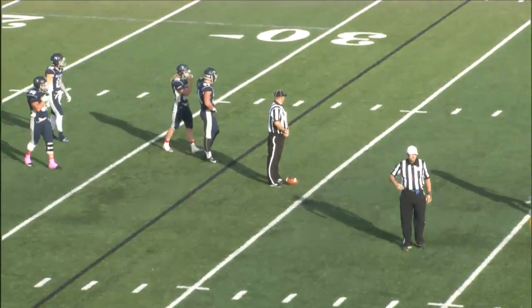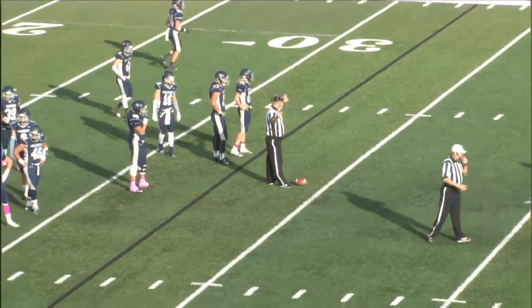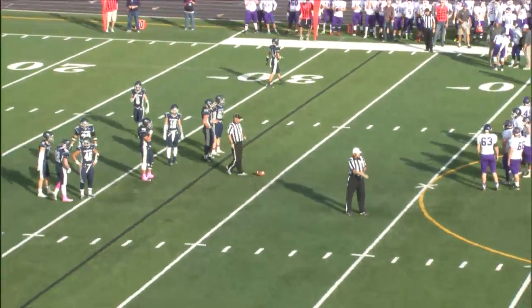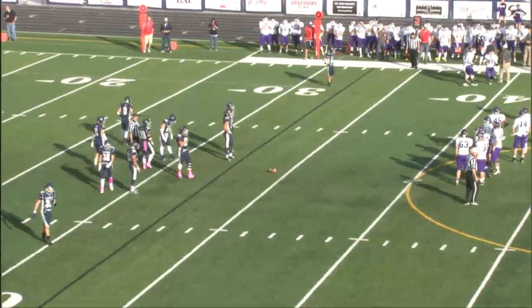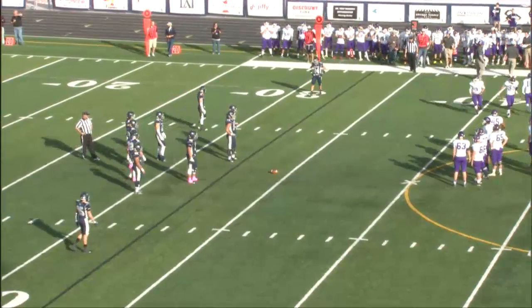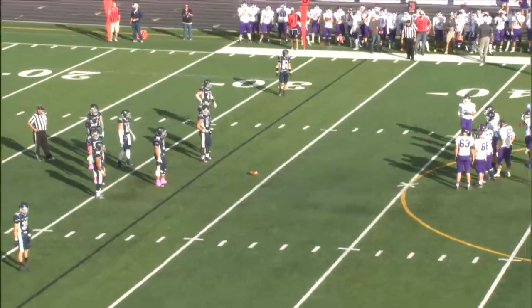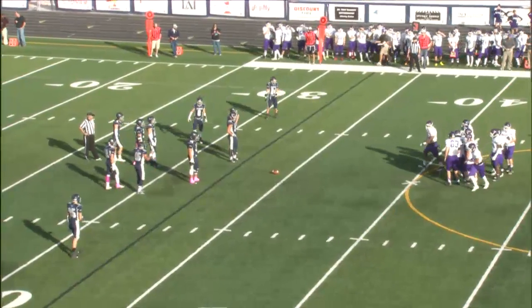And that is the call. False start on the Bees. That'll back them up another 5 yards. So now instead of 3rd and 10, they're looking at 3rd and 15. Bees need to get the ball to the Chargers' 19-yard line for a first down. Keep this drive alive.